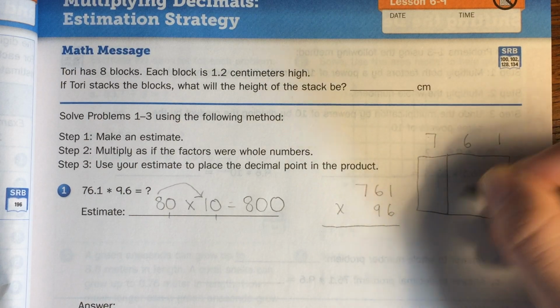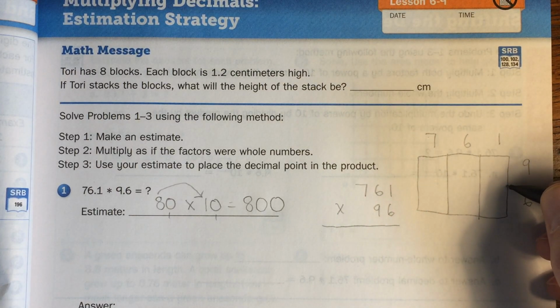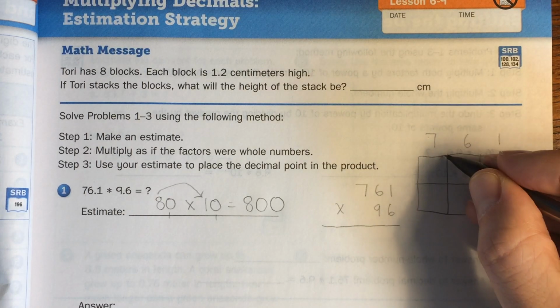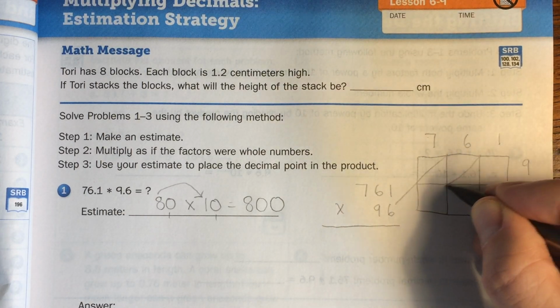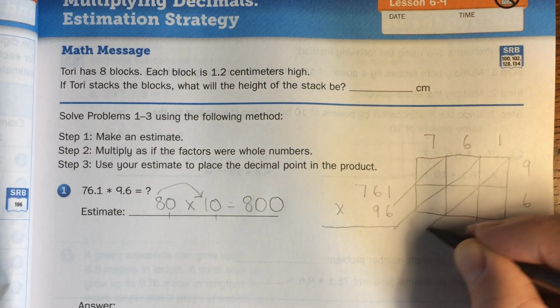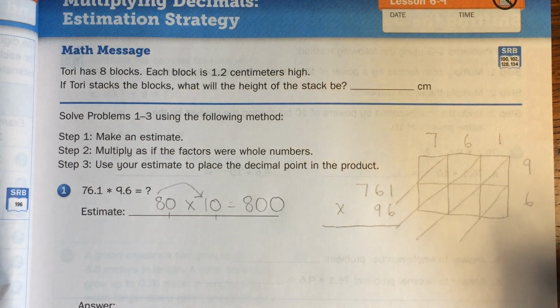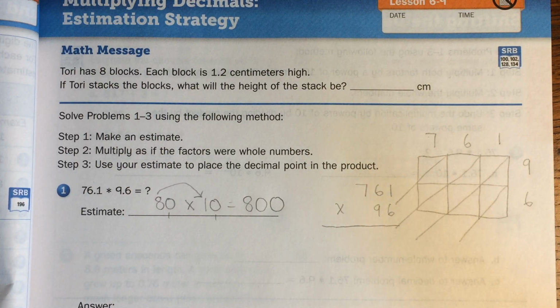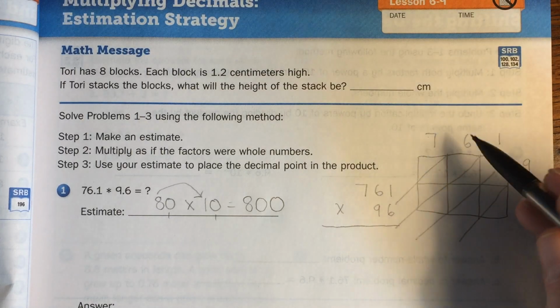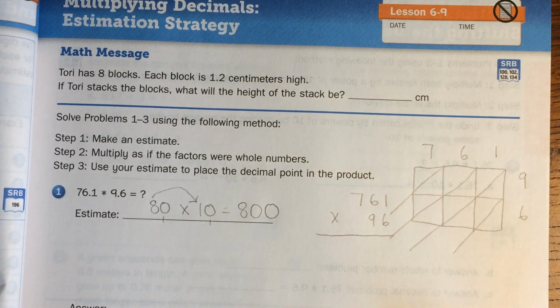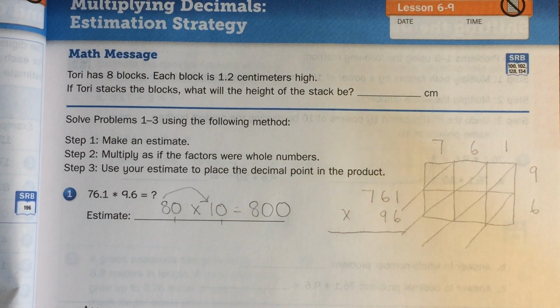Three columns for each digit above, 2 rows for the 9 and the 6, corner to corner. However you want to solve this, we're going to treat them like they're whole numbers. We're going to do just a regular old multiplication problem.